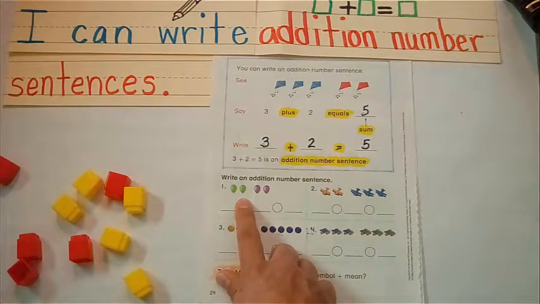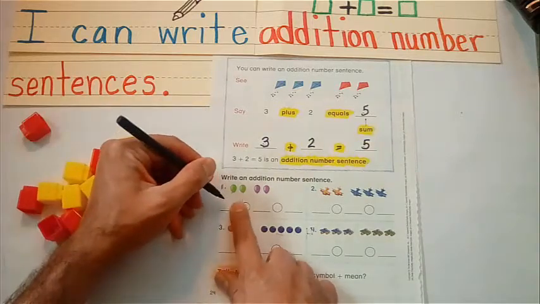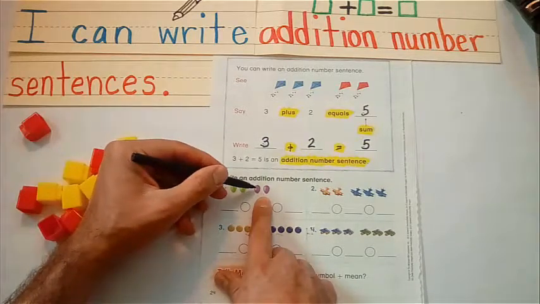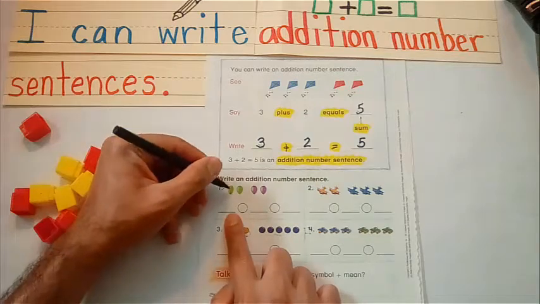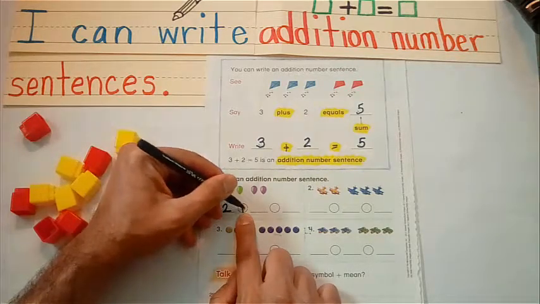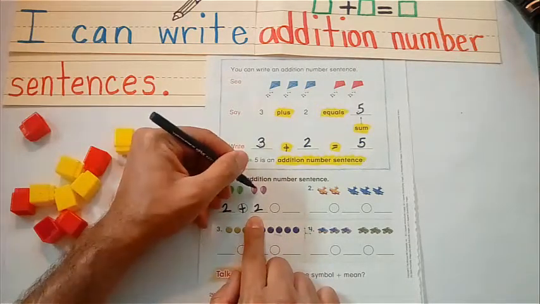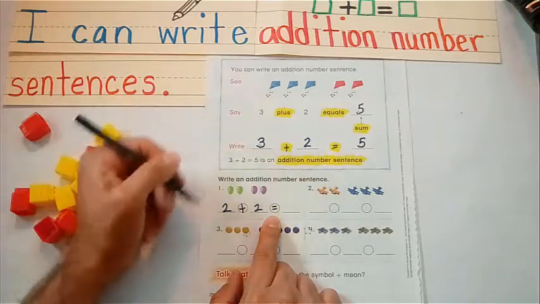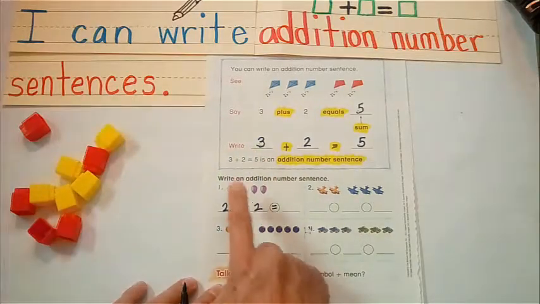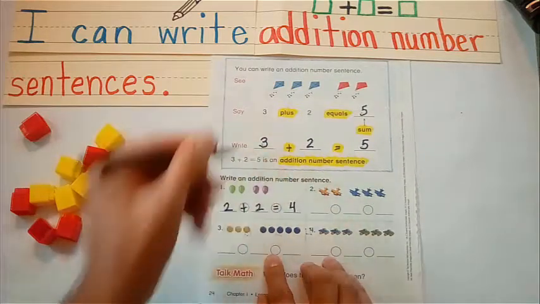Okay, so how many green balloons do we see? That's right, I see 2. How many purple? 2. So I would say 2 plus, I'm going to write the symbol, 2 equals, well, how many does that equal? Let's count it. 2, 3, 4 equals 4.